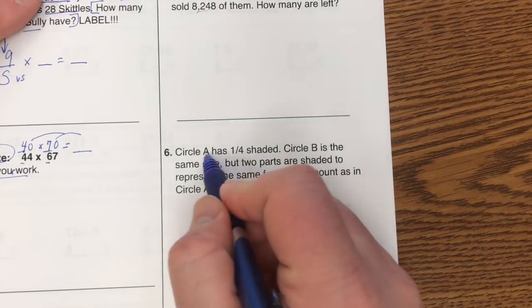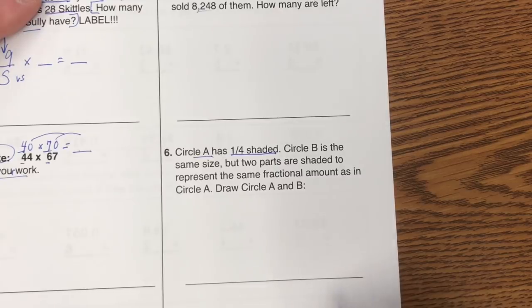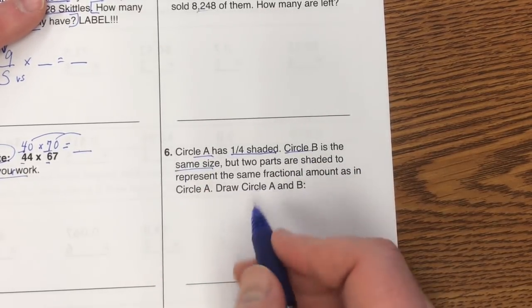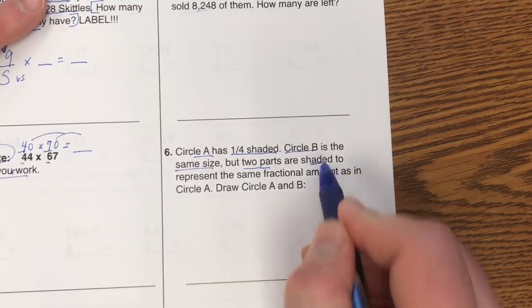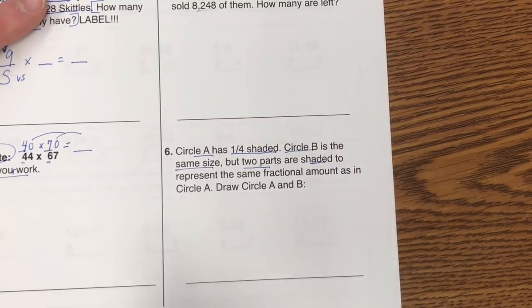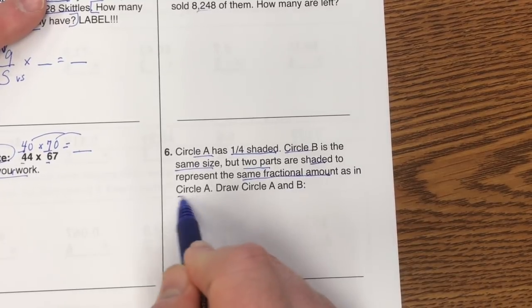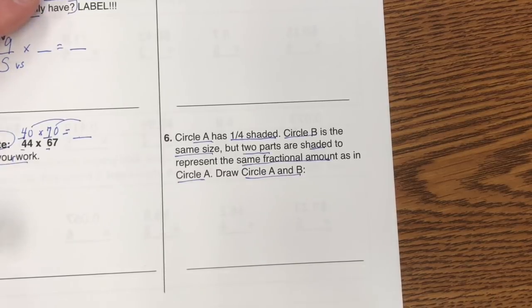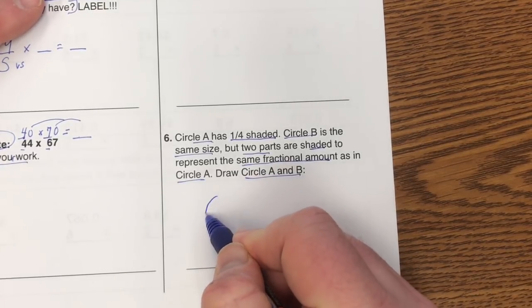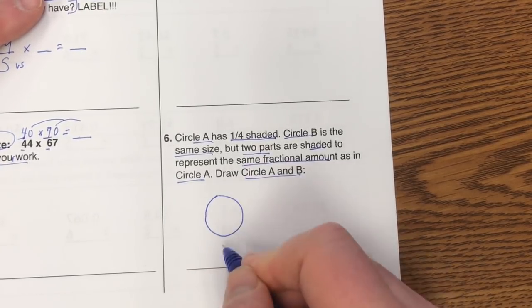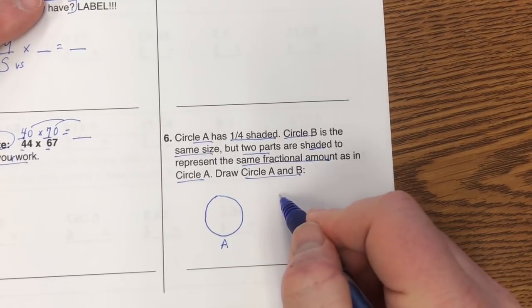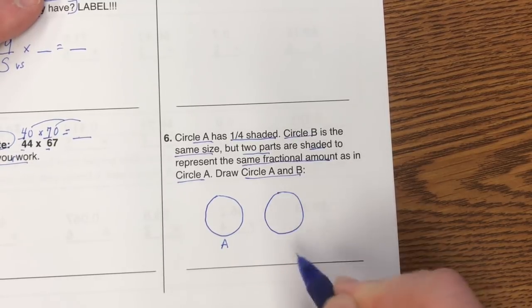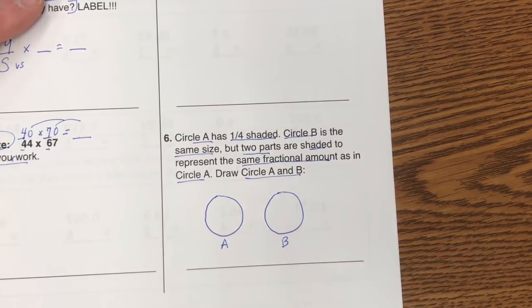Number 6. Circle A has 1/4 shaded. Circle B is the same size, but 2 parts are shaded to represent the same fractional amount as in A. Draw circle A and B. So I'm just going to do this one with you so you can see what it means. Here's circle A. Let's label it. Circle B is the same size. Okay, so here's circle A and circle B.